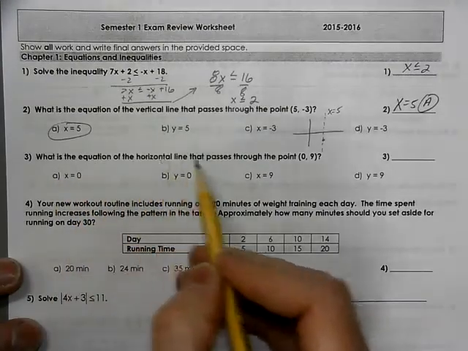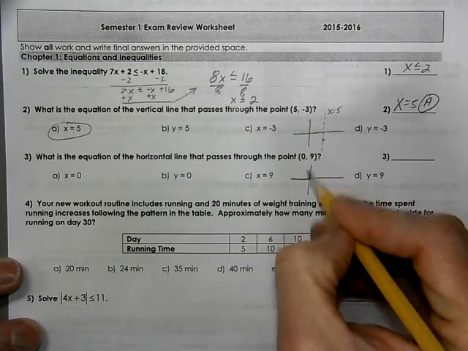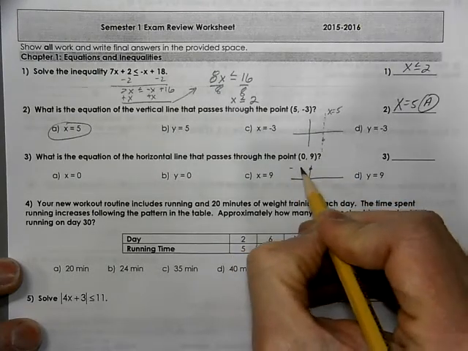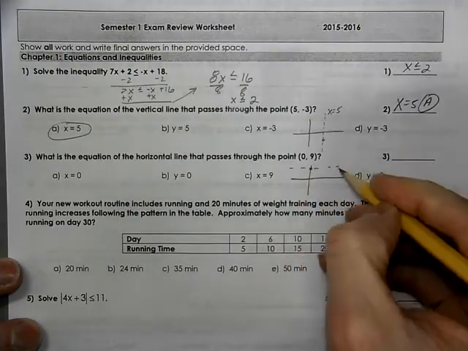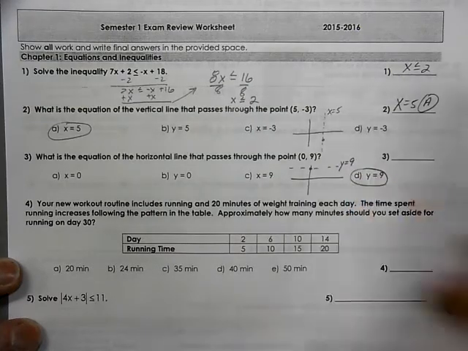What's the equation of a horizontal line that passes through 0, 9? Horizontal line, go this way. Each one of those spots has a y value that's equal to 9.